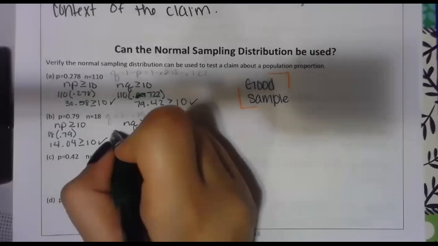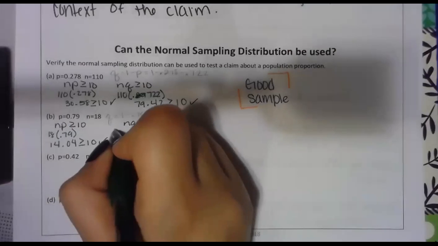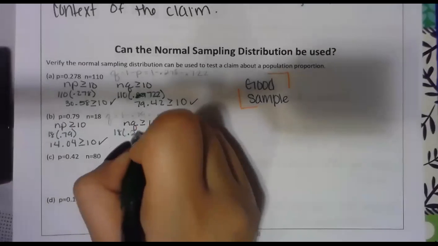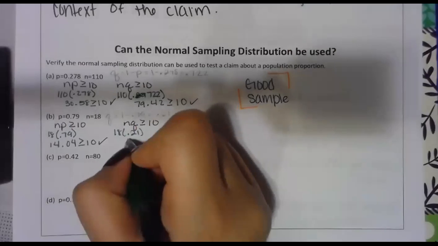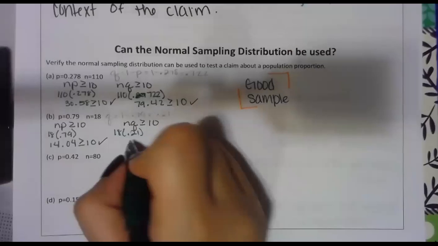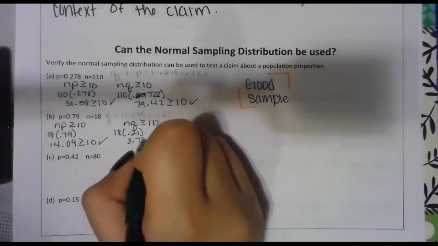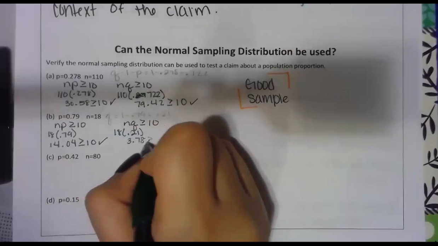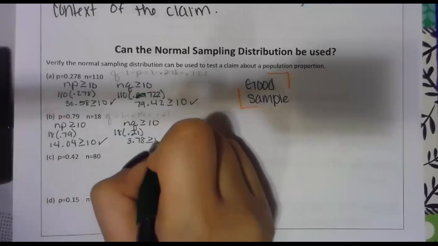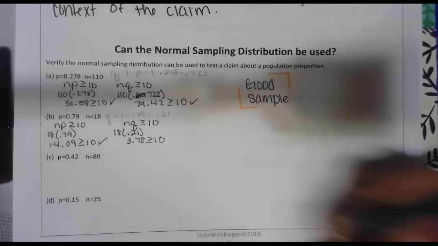Then you check the nq, so you would do 18 times 0.21, which is going to give you 3.78. And you ask yourself, is that greater than or equal to 10? No, it is not, because 3.78 is actually less than 10.